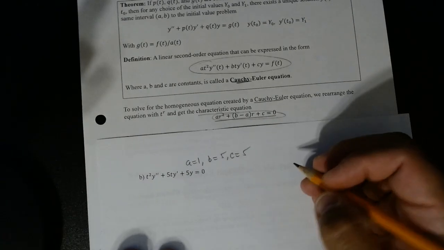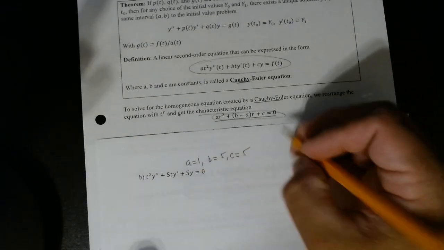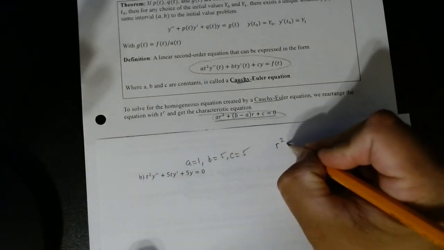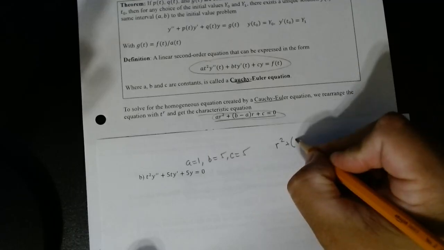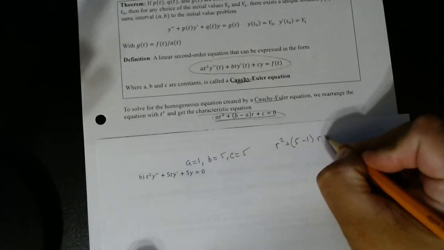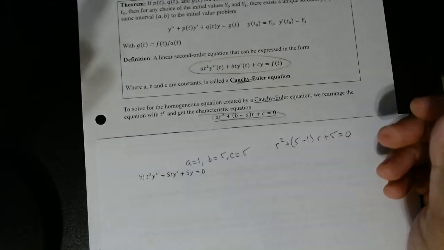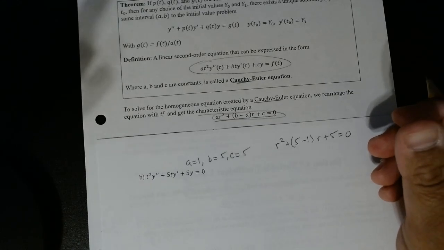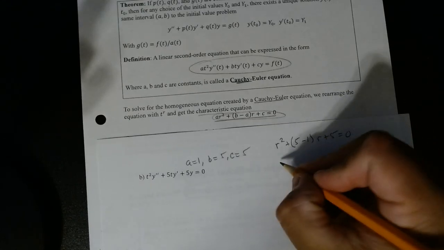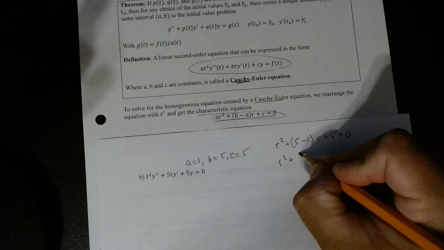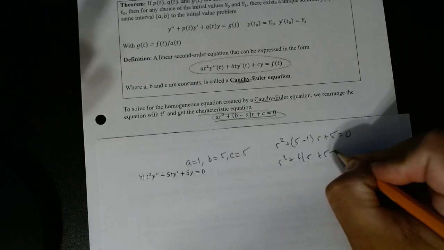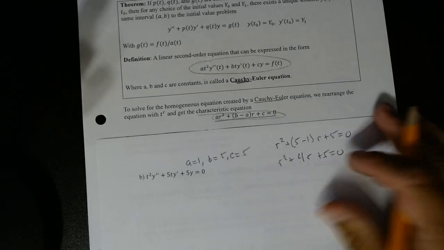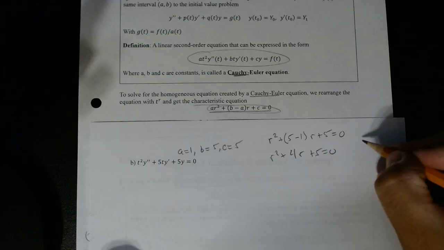So 1r squared, so just r squared, plus 5 minus 1, r plus 5 equals 0. That gives me r squared plus 4r plus 5 equals 0. And I don't think this actually factors.